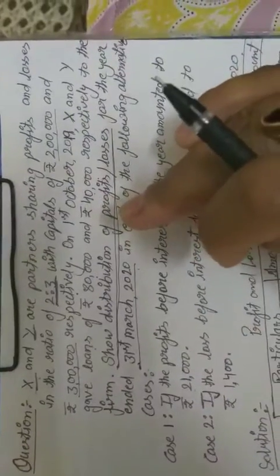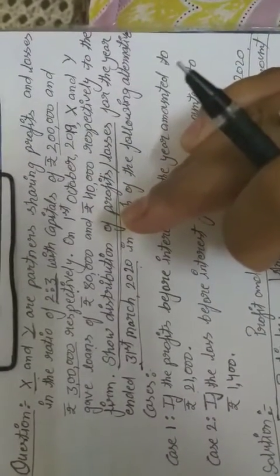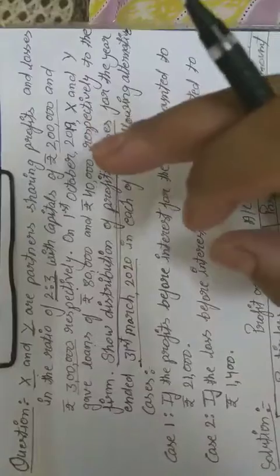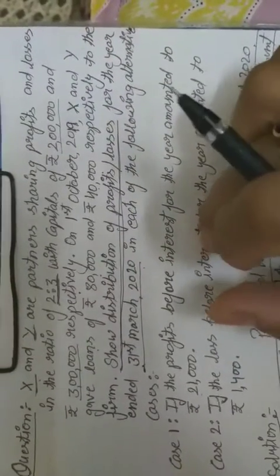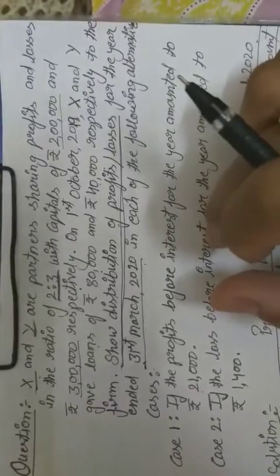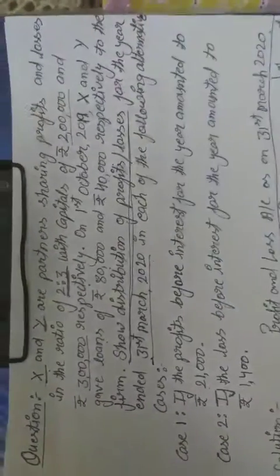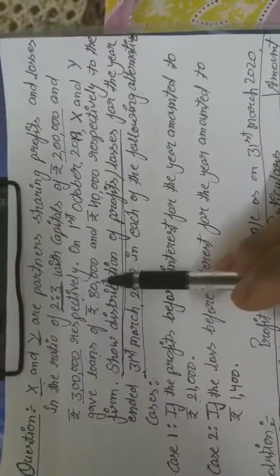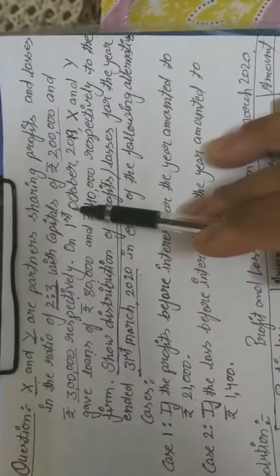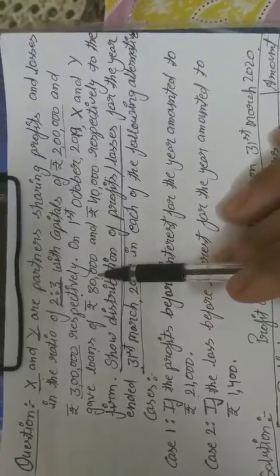Two things we have to remember: the profit sharing ratio will be equal, and interest on partners' loan will be charged at 6% per annum. If the amount of 80,000 is paid on 1st October, we calculate interest on loan on 80,000.